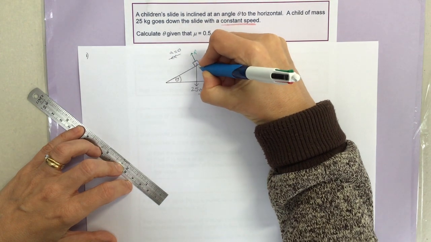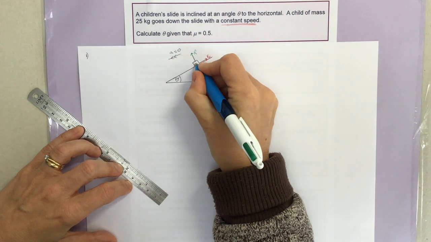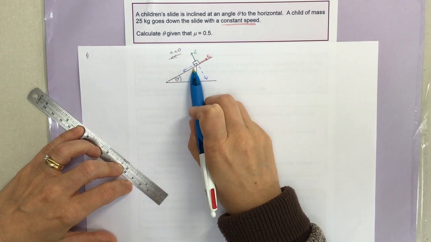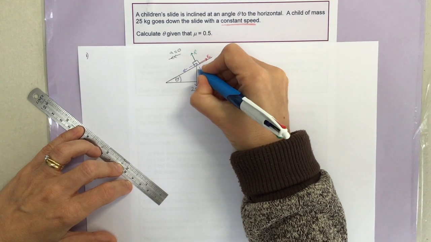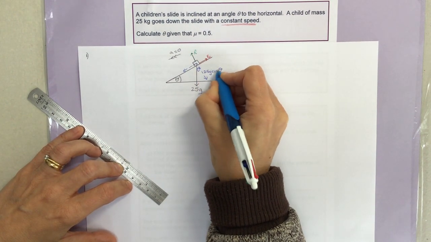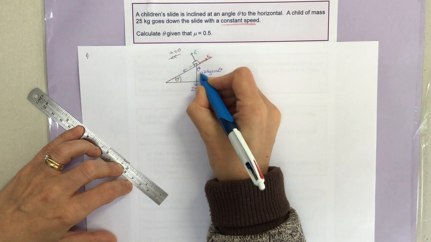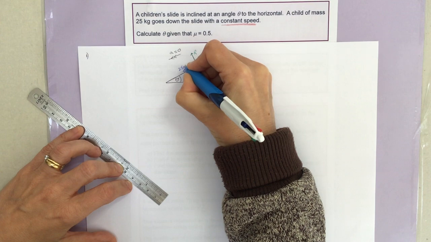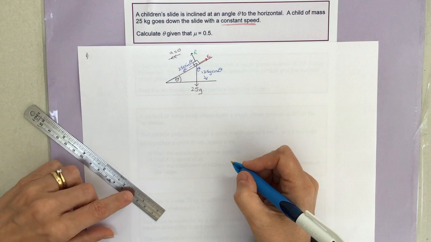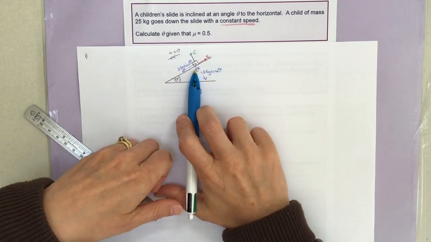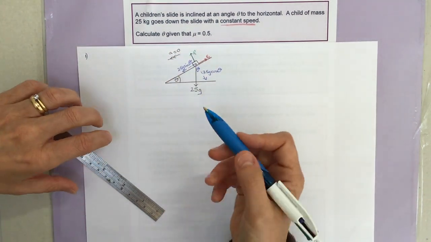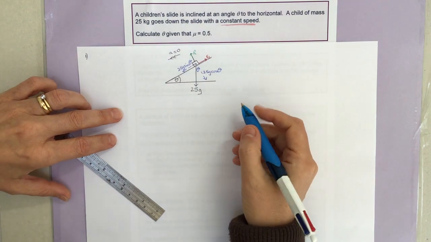Okay, so let's split this one up into its components. Perpendicular and parallel to the direction of motion. If this is theta, this is 90 minus theta, so this one's theta. And then this component is 25g cos theta because this component is adjacent to angle theta. And then this component is 25g sine theta. And hopefully you're used to doing that bit of resolving forces now. So I've replaced this 25g by these two forces that are equivalent to this one overall.